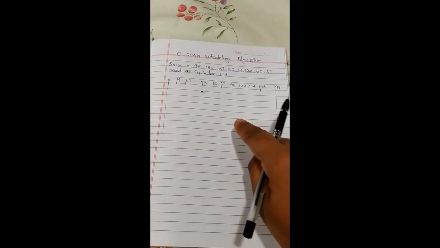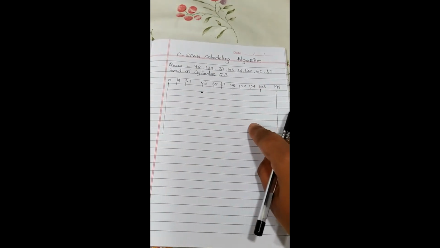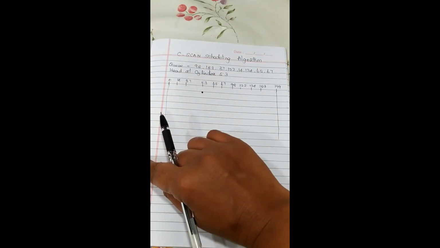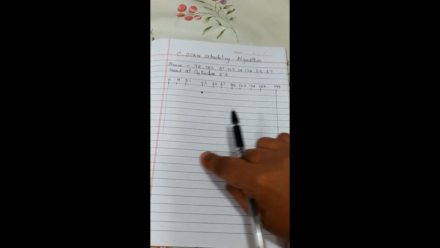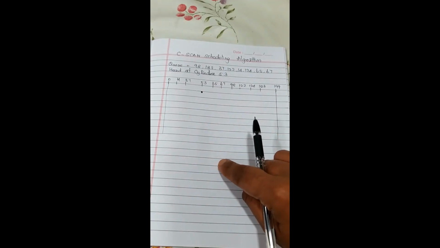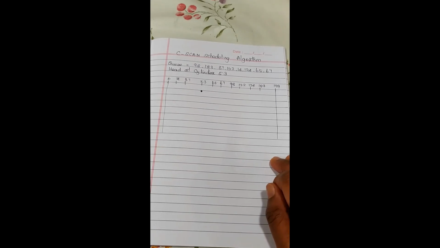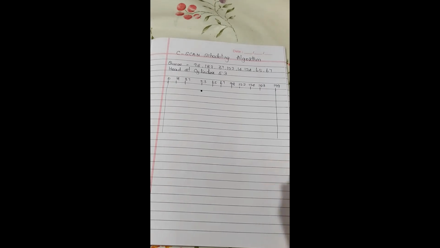The head moves from one end of the disk to the other end. While it moves to the other end, it tries to serve the requests. When it reaches the other end, it immediately returns to the beginning of the disk. When it returns to the beginning, it will not serve any request. It is a return trip. It just goes to the beginning of the disk. That's it, no request will be served. So it treats the cylinders as a circular list that wraps around from the last cylinder to the first one. Remember this while we try to solve.